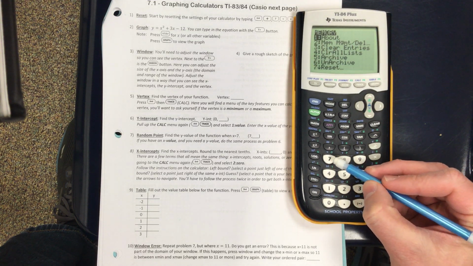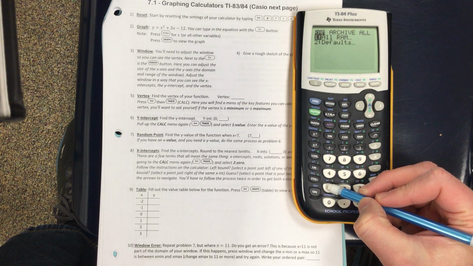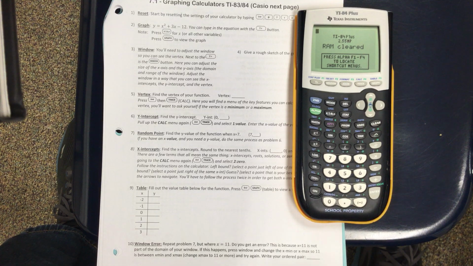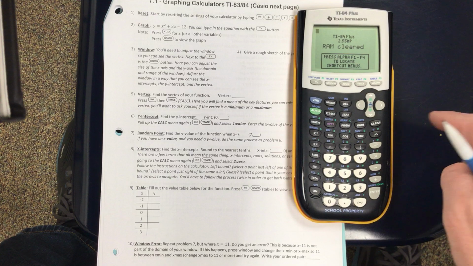We'll push 7 for reset, 1, which is all RAM, and then 2 will reset. Okay, that will make it so that we're all at the same place. If you didn't, then it might look a little different when we get to graphing. So second plus 7, 1, 2 will reset your calculator.